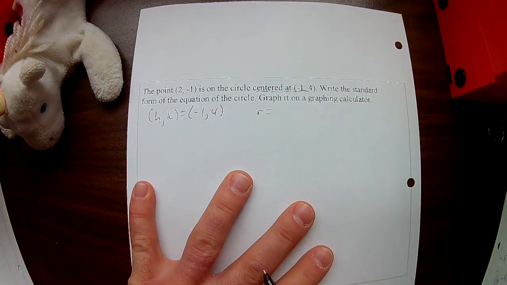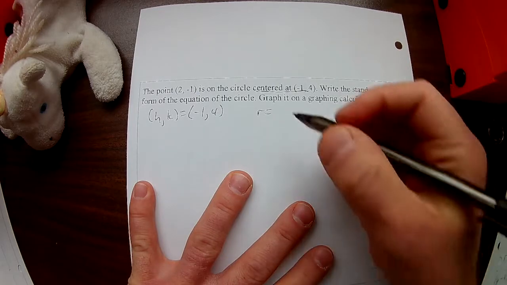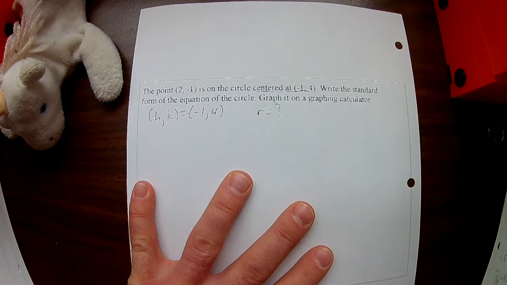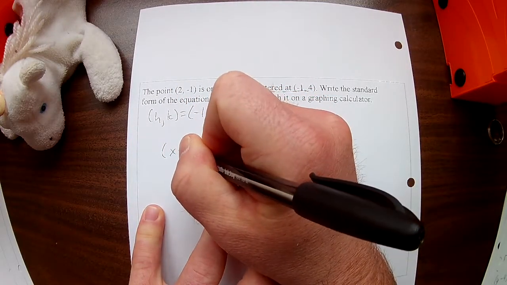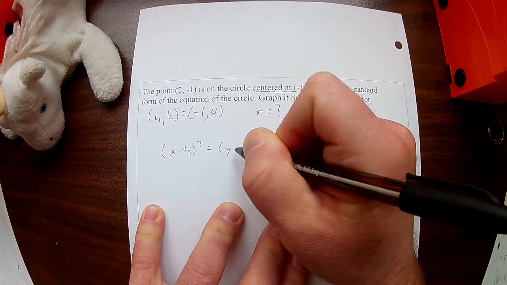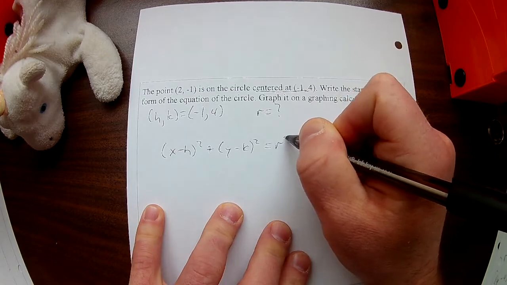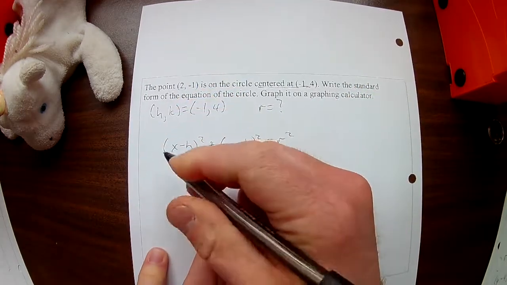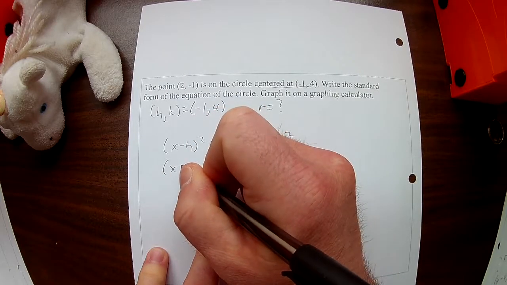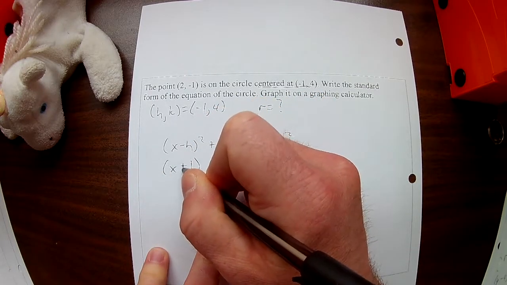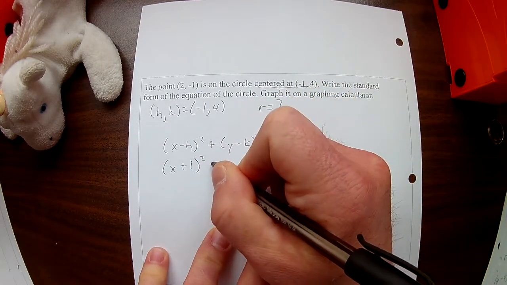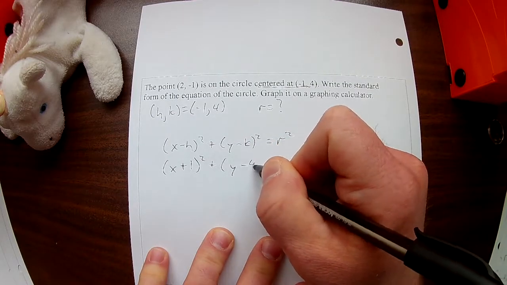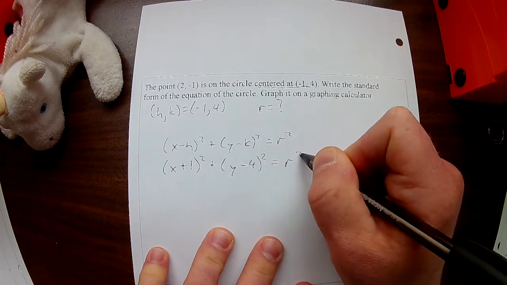r is equal to, darn it, there's not a radius here. So r is equal to, well, okay, I can plug that into my formula where I have (x minus h) squared plus (y minus k) squared equals r squared. Plugging it in, I have x minus -1. I hope you guys don't get really annoyed with me that I just changed the minus negative to a plus. Plus (y minus 4) squared is equal to r squared.